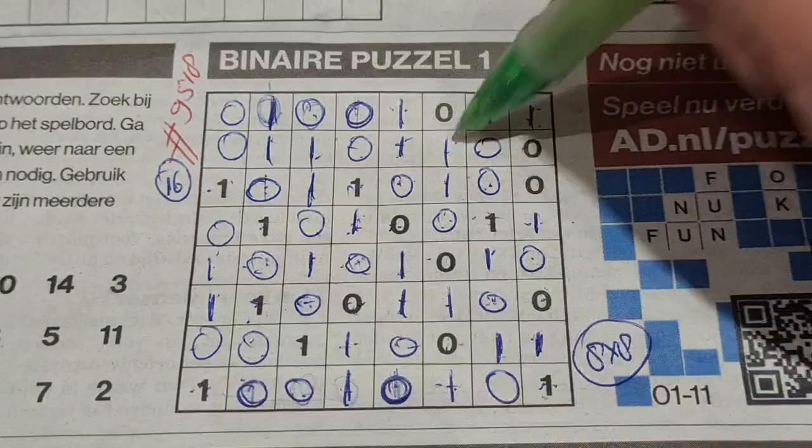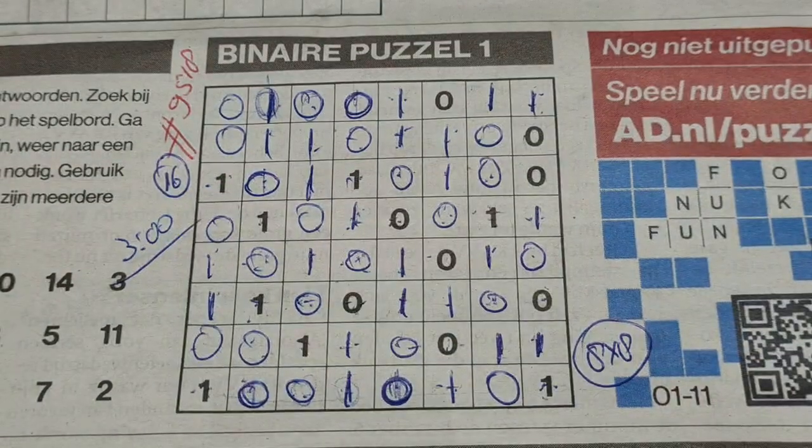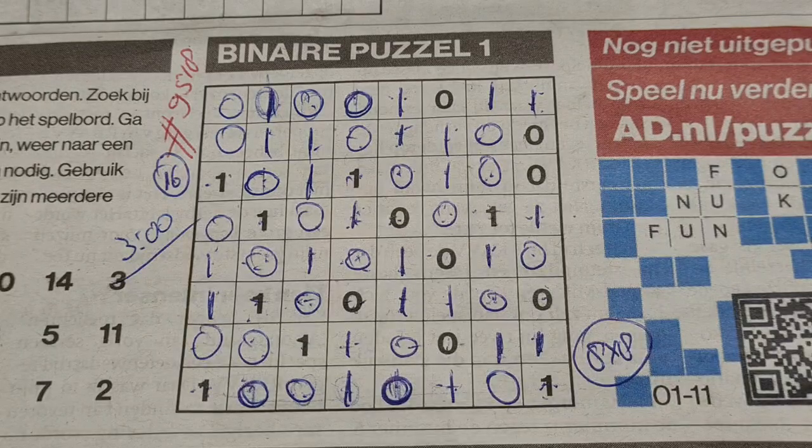Double check 1, 2, 3, 4. Correct in 3 minutes. We solve it again, without comparing, and I like this one.